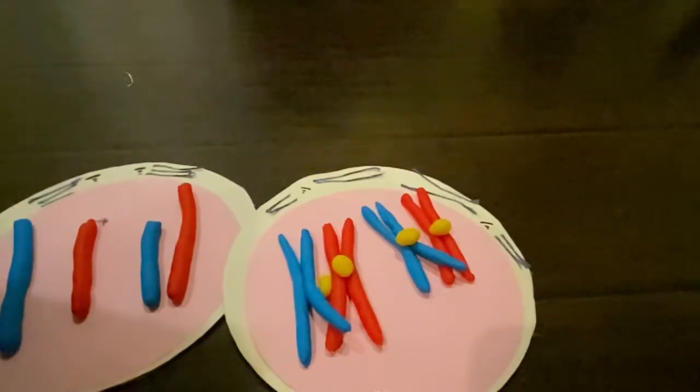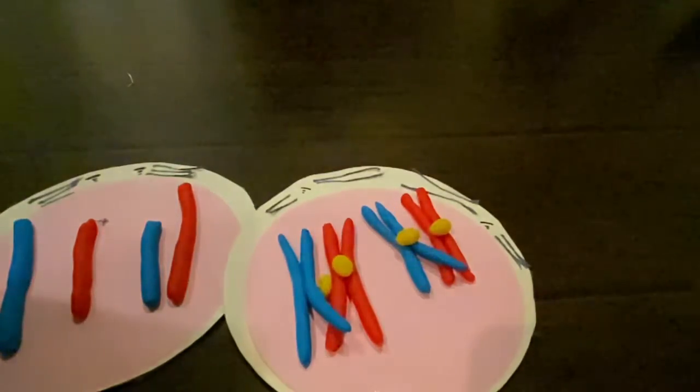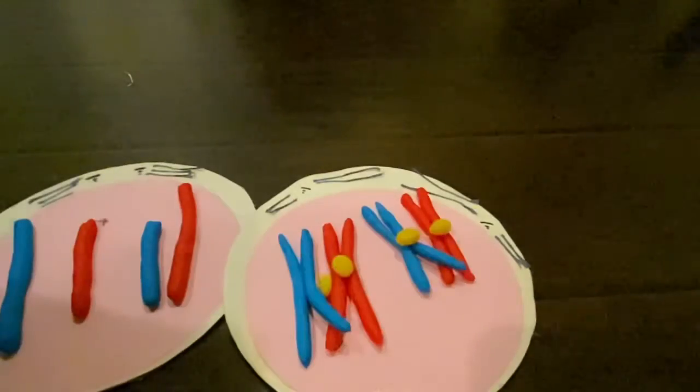Lastly, the nuclear membrane commences breaking down as the centrosomes migrate to opposite ends of the cell and form microtubules, which attach to the chromosomes.